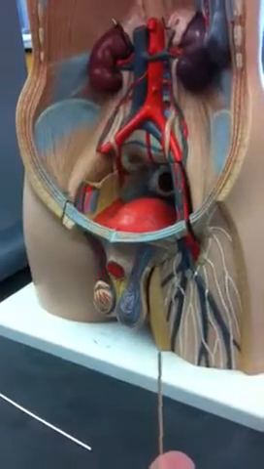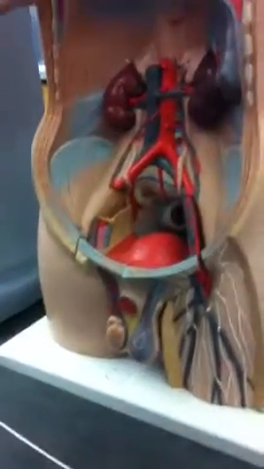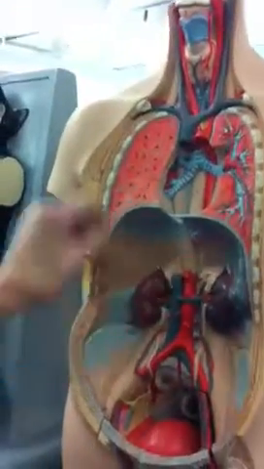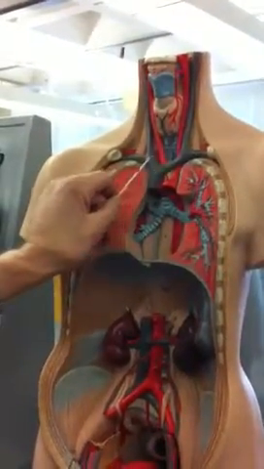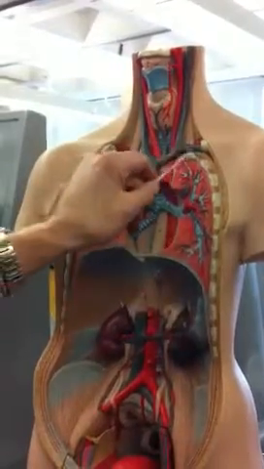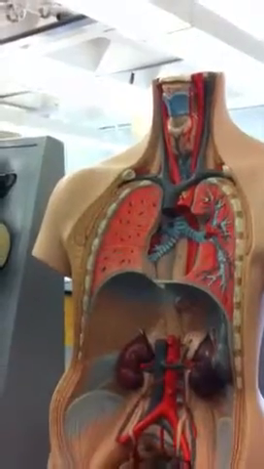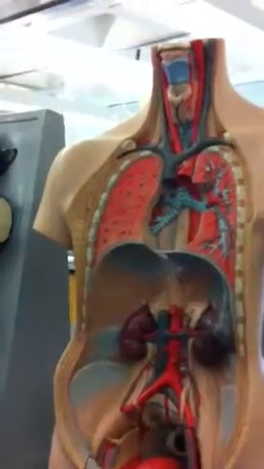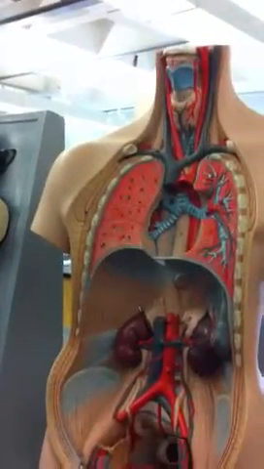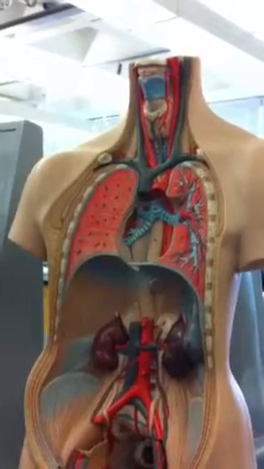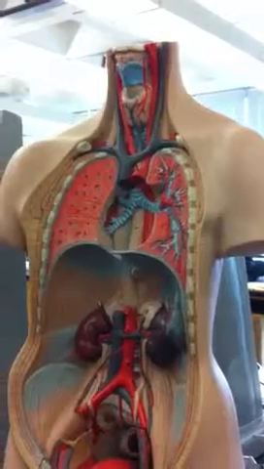Okay. Looking now at the venous system. Here we would have the superior vena cava, inferior vena cava. Going into the superior vena cava are the right and left brachiocephalic veins, right and left subclavian veins. Now, in this model, I don't know what they did. We have in the human, and give me the heart. Thank you.